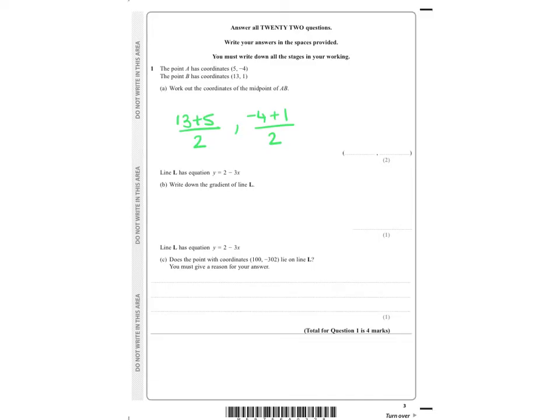Now, it doesn't necessarily matter which way round you do this. When you're adding, you're going to get the same answer anyway. So when we add them together, we're going to end up with 9 and minus 1.5. Okay, so that's 2 marks there. You get 1 mark for each one. The next question, the line L has the equation y equals 2 minus 3x. Write down the gradient of the line L. So the gradient is whatever is in front of the x. So our gradient is minus 3.